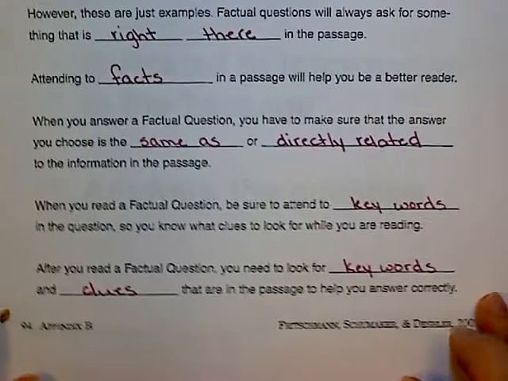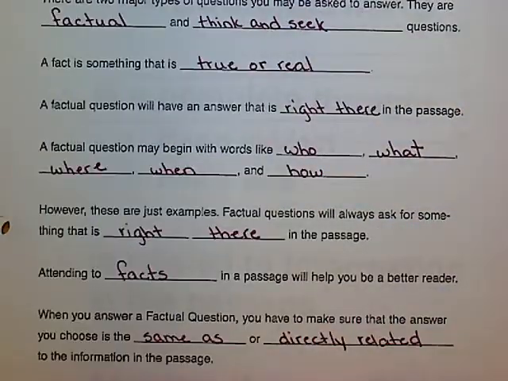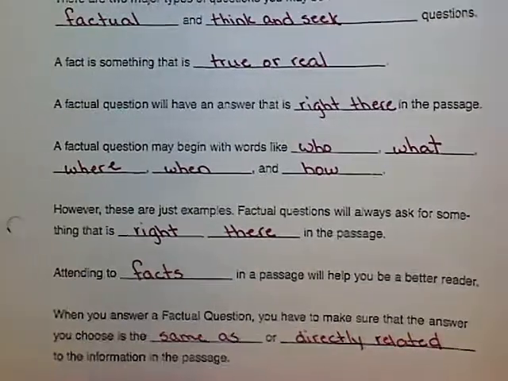So that concludes our first page. Make sure you have everything filled out. If you need to go back and stop the video so you can get those entered, be sure to do that.